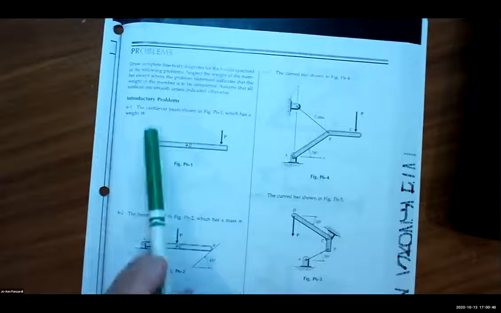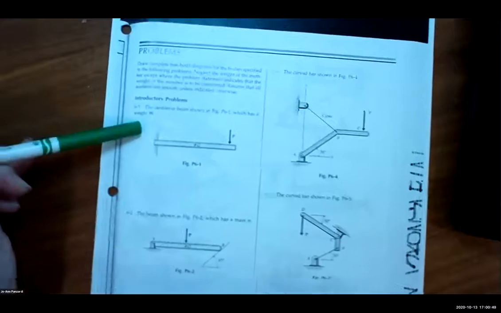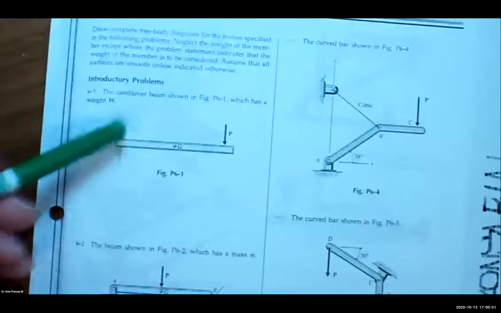So let's take a look at what's going on here. We're going to start with number 1. Can everybody see what I have here?